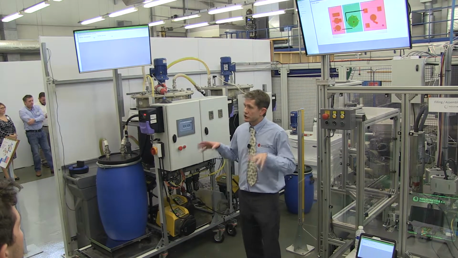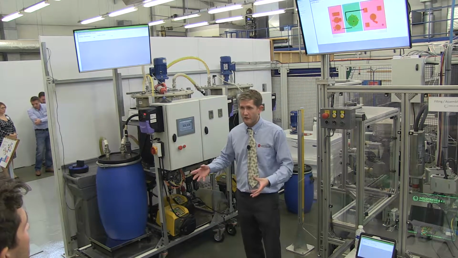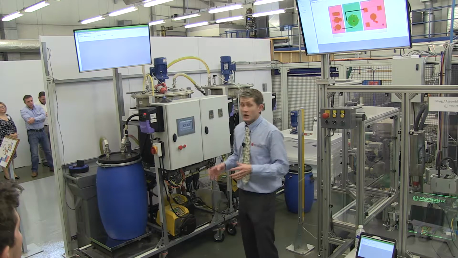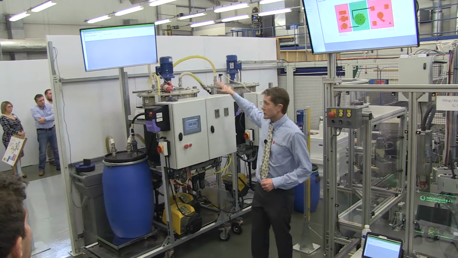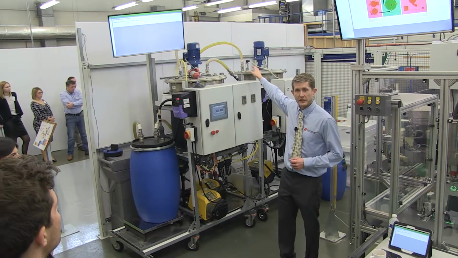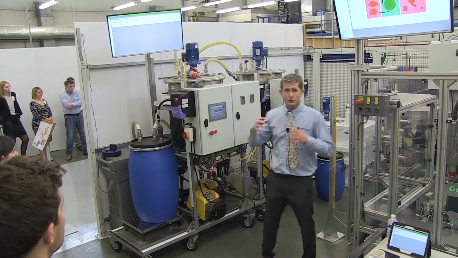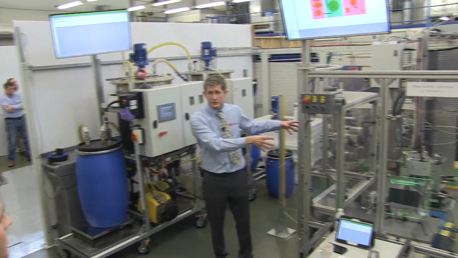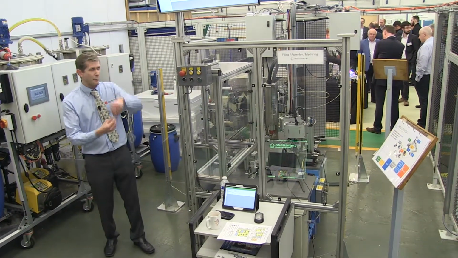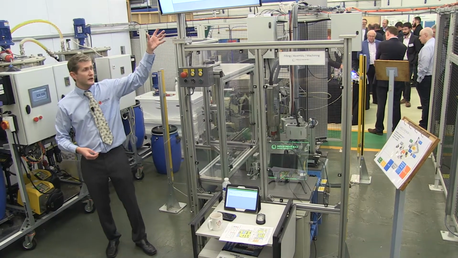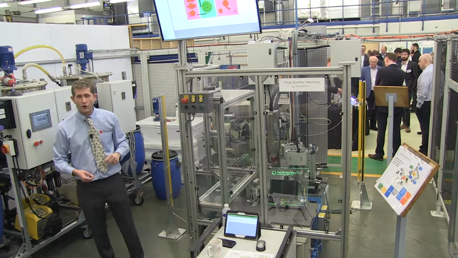So here you're going to see the tools that affect more of the engineering role rather than the operators. We have a process here involving a mixing station that's mixing different types of fluids together, that then goes through to a bottling station, which basically fills the bottles, puts the nozzle in, puts the cap on, before going through to the packing station further on.